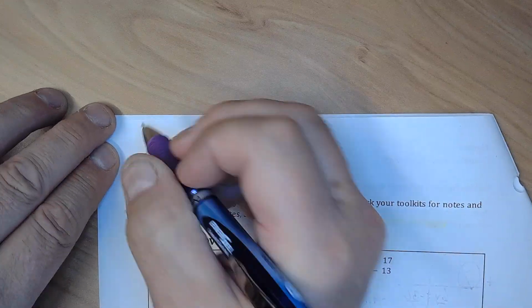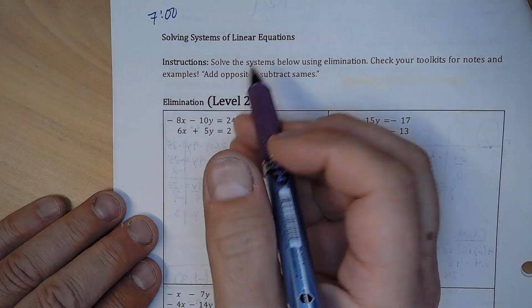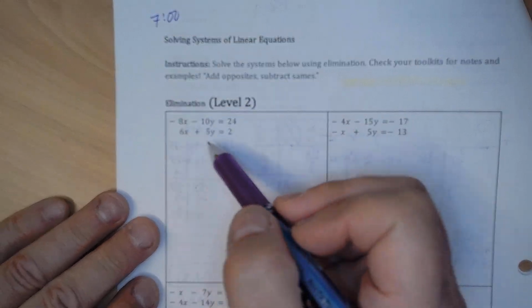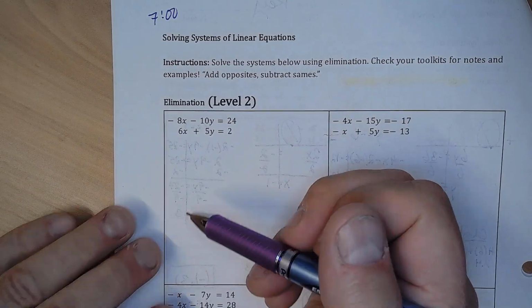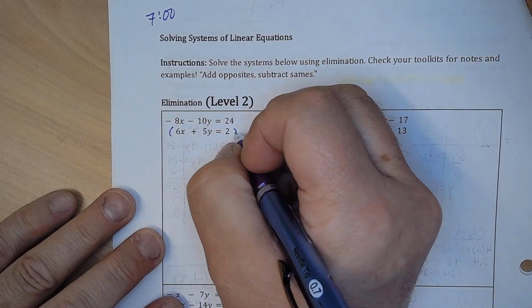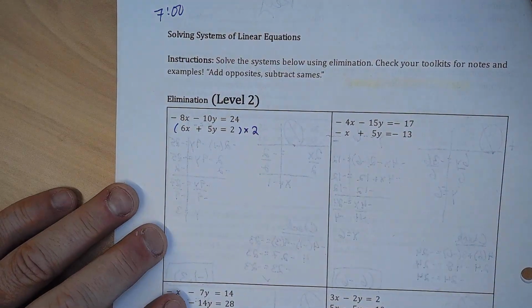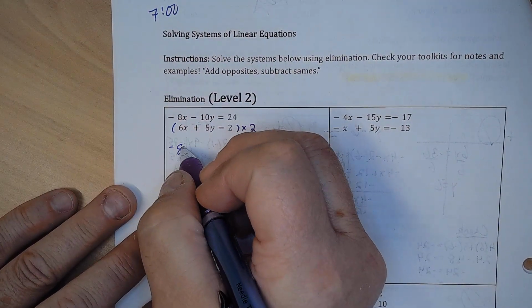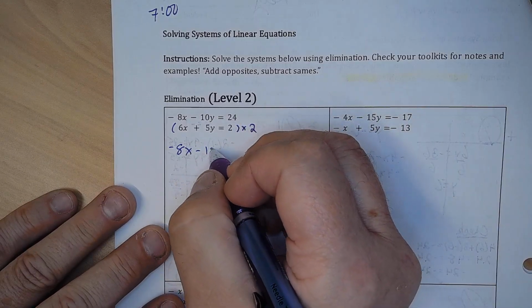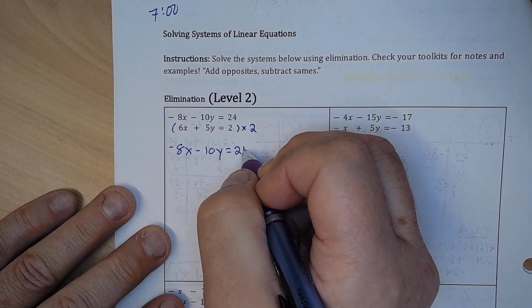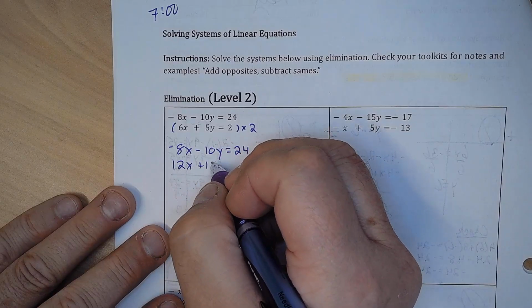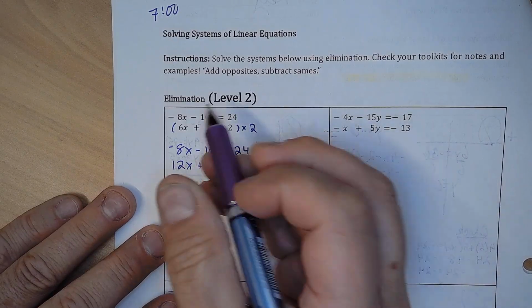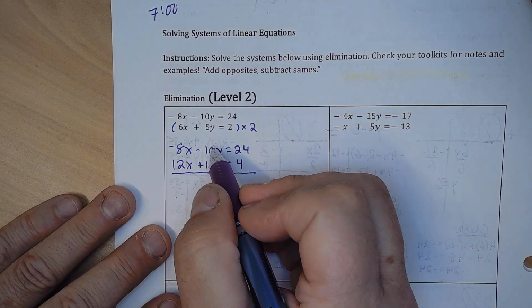And now we have level 2. And what we notice is that there is nothing the same here on the x's or the y's. So we need to somehow make it the same. I'm going to multiply this second equation by 2. And when I do, my system becomes negative 8x minus 10y equals 24. That equation stays the same. 12x plus 10y equals 4. And hey, look. I've got opposites.